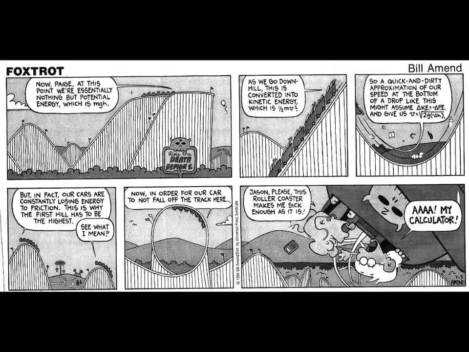We got the roller coaster, the Death Demon. Now, Paige, at this point, we're essentially nothing but potential energy, which is mgh at the top of the roller coaster. Hey, this is a cartoon about physics. As we go down the hill, this energy is converted into kinetic energy, 1/2 mv squared.